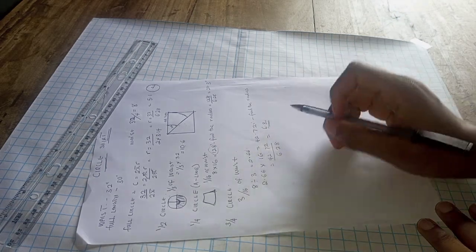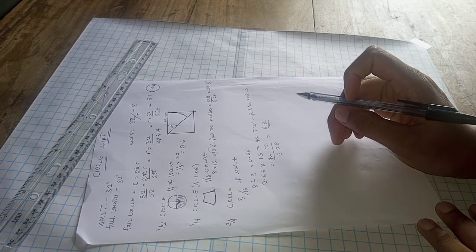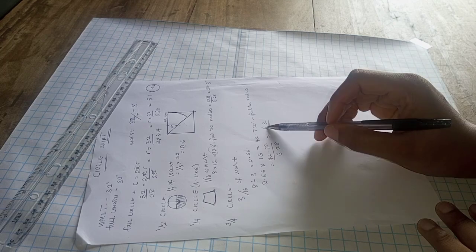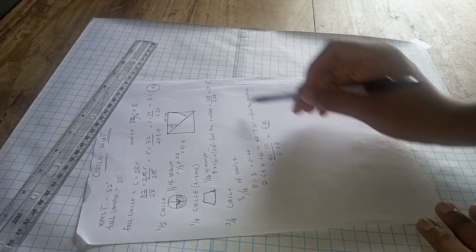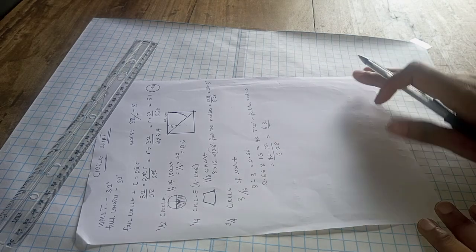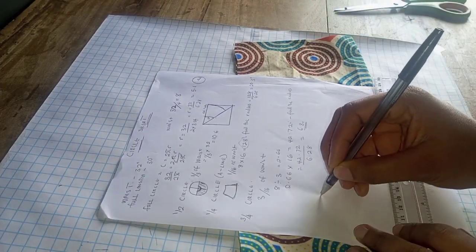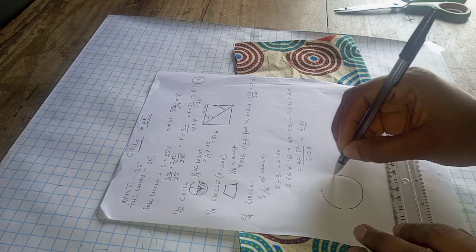That's it. Once you find the radius, mine is 6.8. This radius is what you're going to use to draft the 3/4 circle skirt. And the value you get for the quarter of your waist, that's 32 divided by 4, is what you're going to use to draft both your half circle, your quarter circle, and your 3/4 circle.